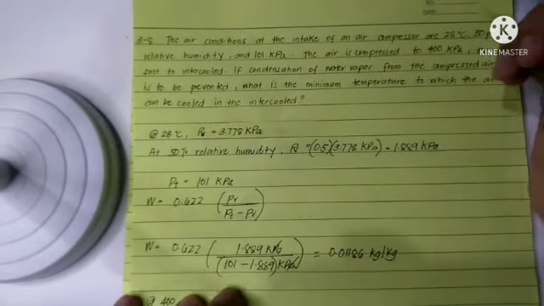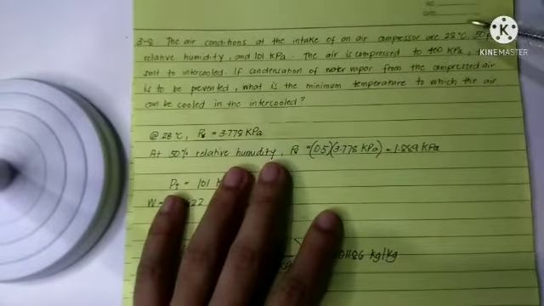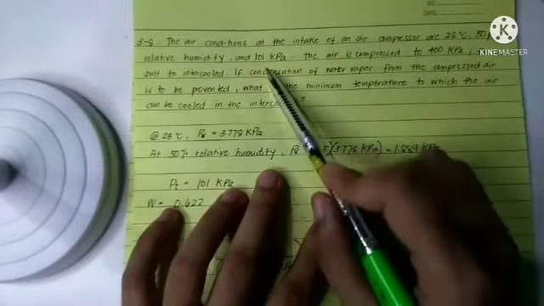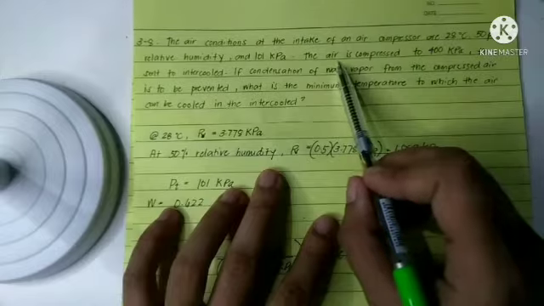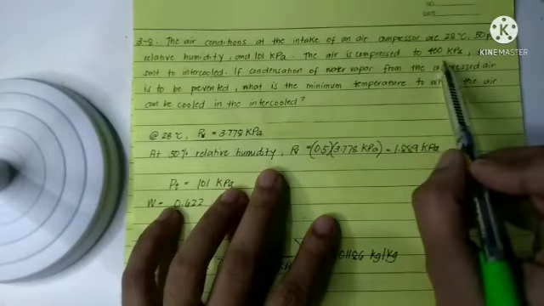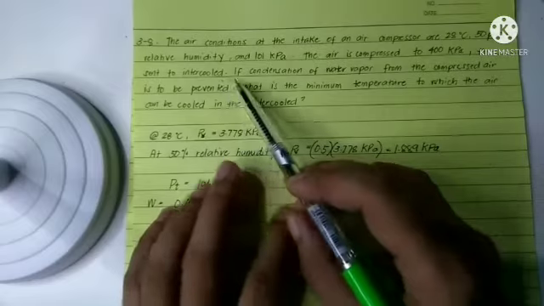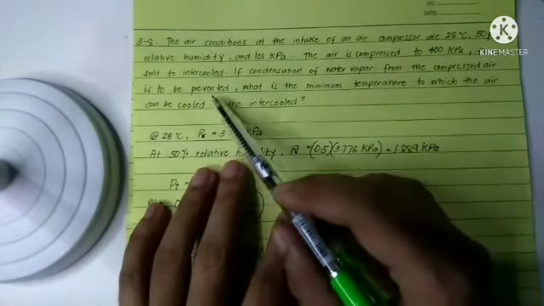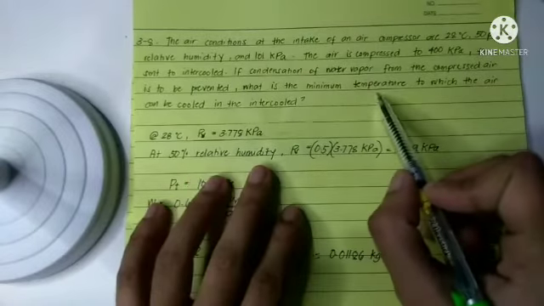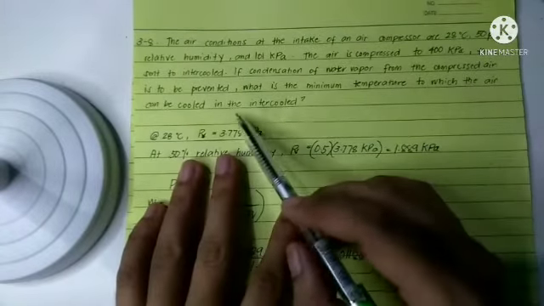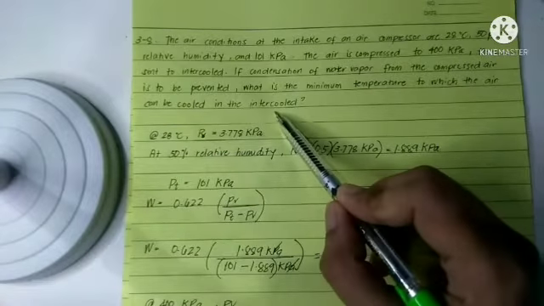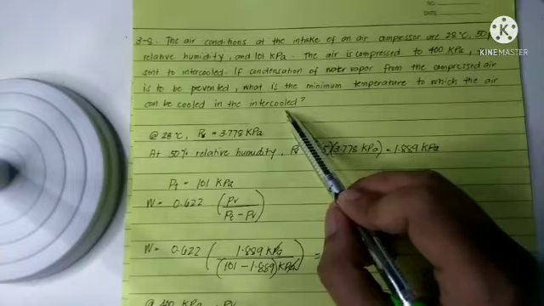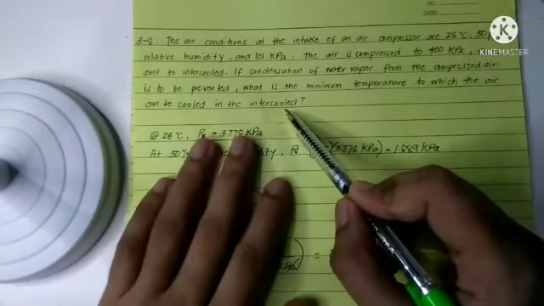Problem 3-8. The air condition at the intake of an air compressor is 28 degrees Celsius, 50% relative humidity, and 101 kPa. The air is compressed to 400 kPa, then sent to an intercooler. If condensation of water vapor from the compressed air is to be prevented, what is the minimum temperature to which the air can be cooled in the intercooler? So, what is asked here in the problem is your dew point temperature.